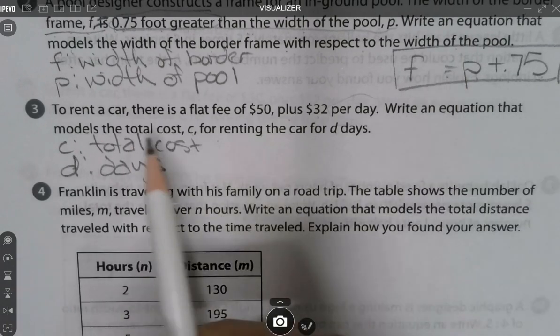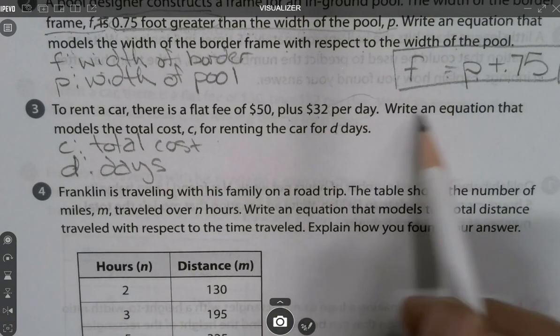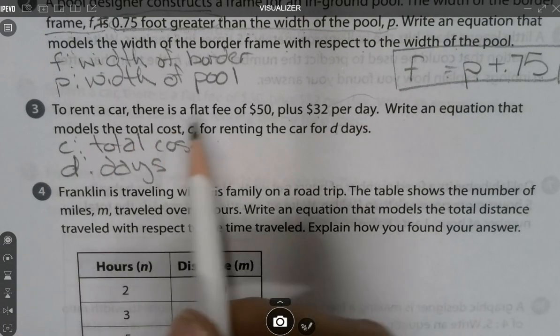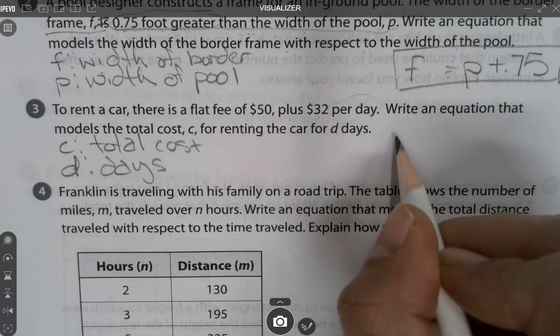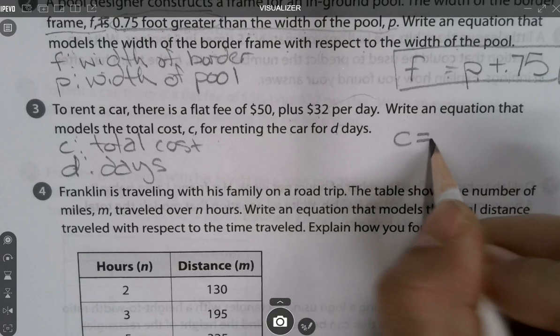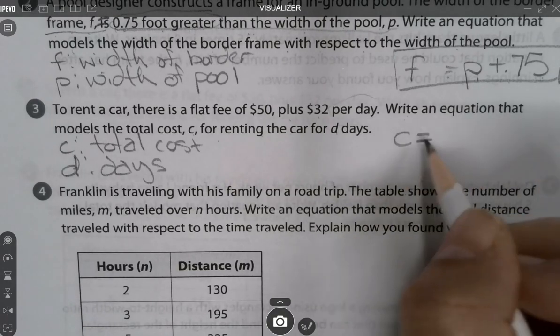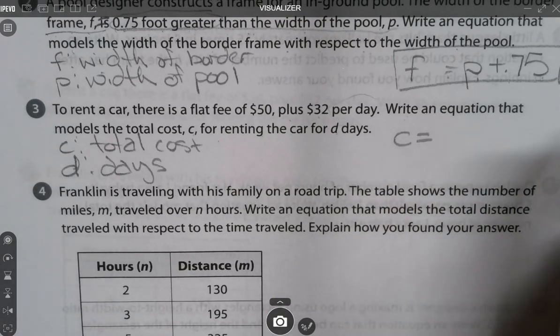All right, so since it says write an equation that models the total cost, isn't that usually your answer? So I'm going to put my answer first. C should equal what math I'm doing in my problem.